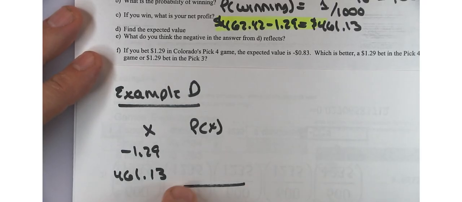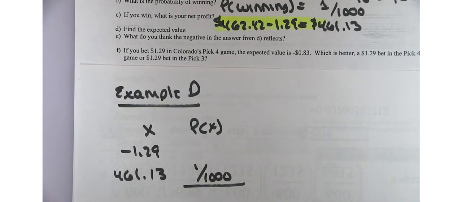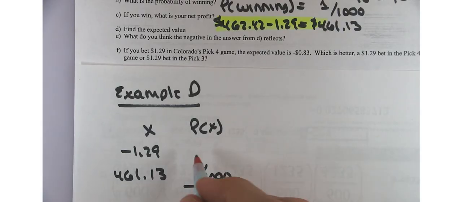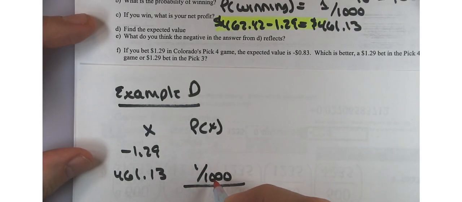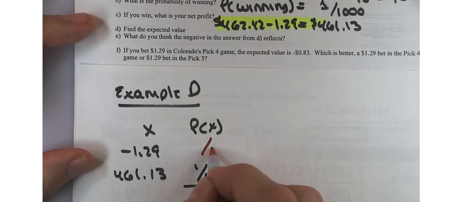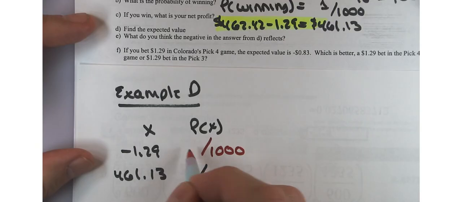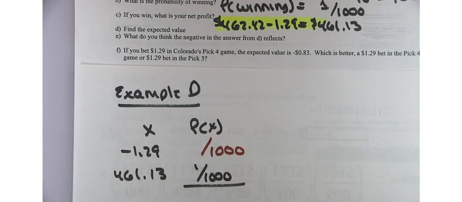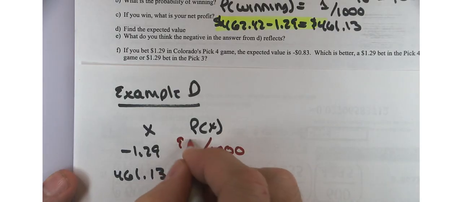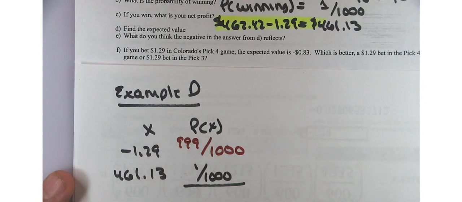Now we know the probability of winning, right? That's 1 over 1,000. What's the probability of losing going to be then? What's your probability of losing? If you've got a 1 in 1,000 chance of winning, the rest of it's losing, right? What's your probability of losing? Yeah, 999 over 1,000, right? There's one winner, the rest of them are losers. 999 of them. So that's our table.